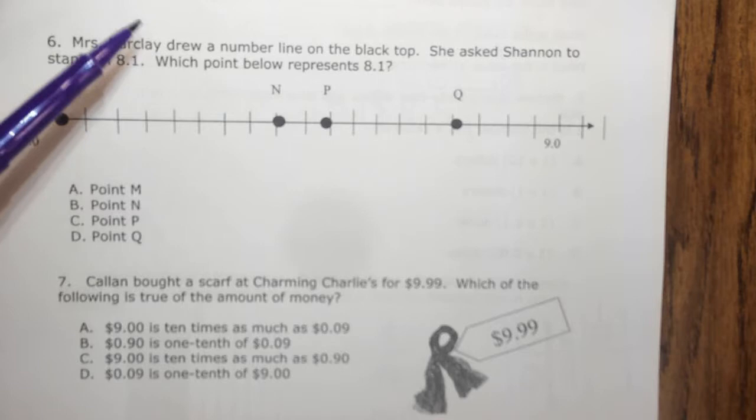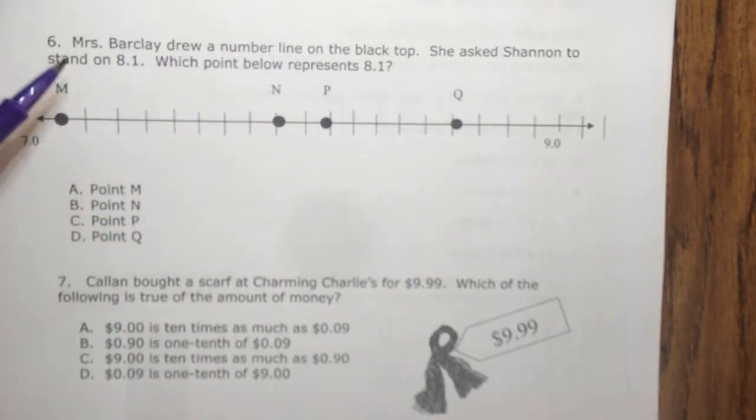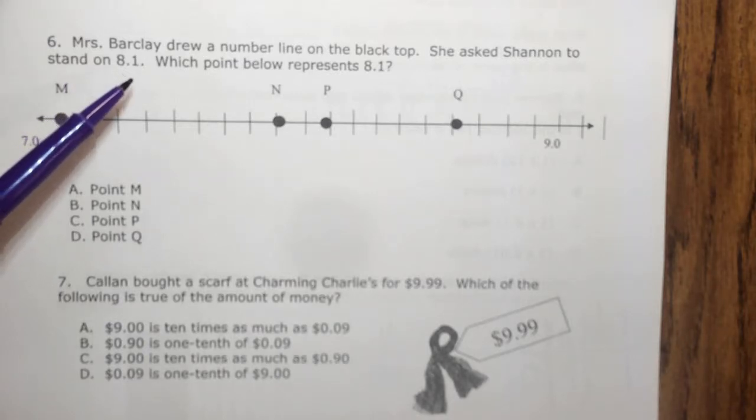Mrs. Barkley drew a number line on the blacktop. She asked Shannon to stand on 8 1/10.